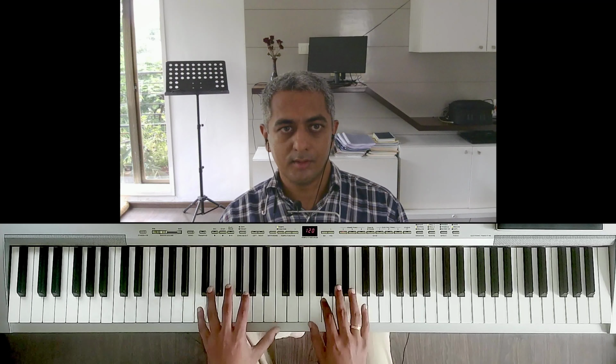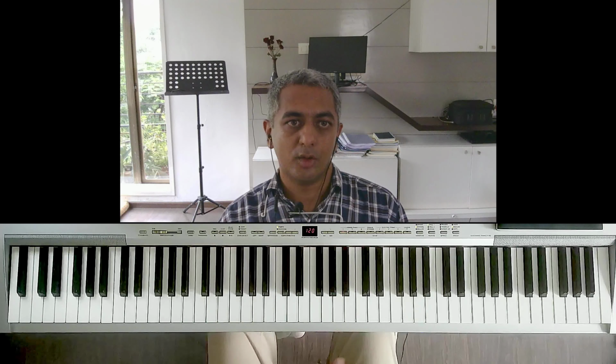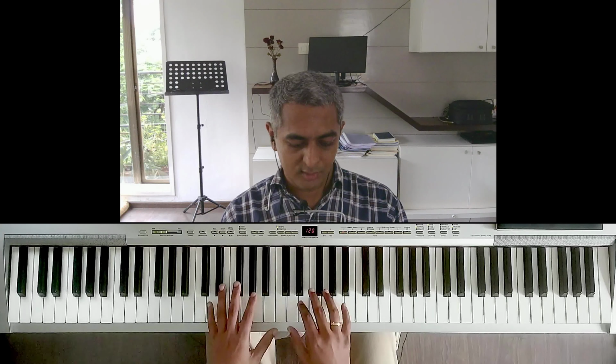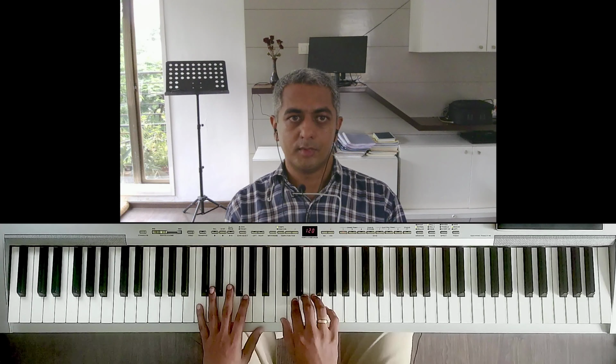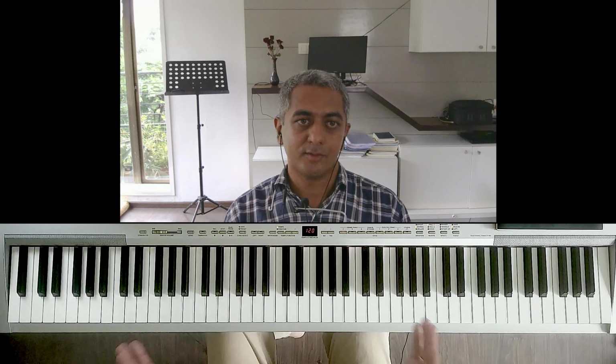So here it is independent of what key one is in. We just use the names do, re, mi instead of the absolute pitch names like C, D, E, F, F sharp, regardless of what key one is in.